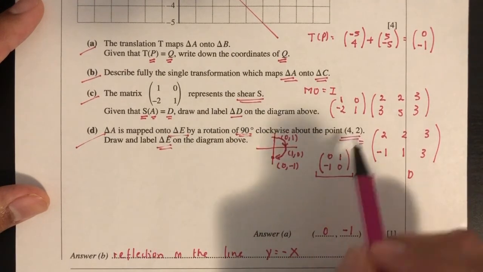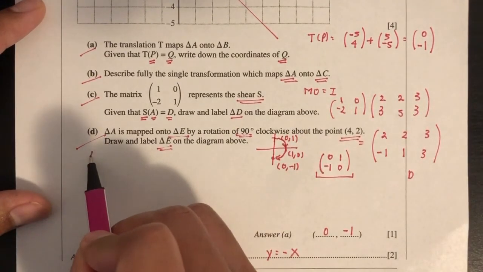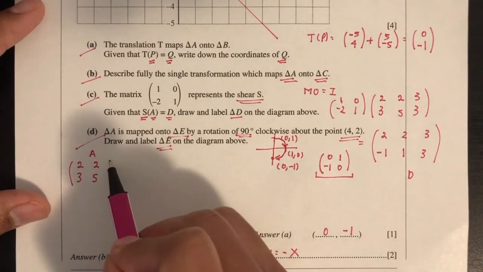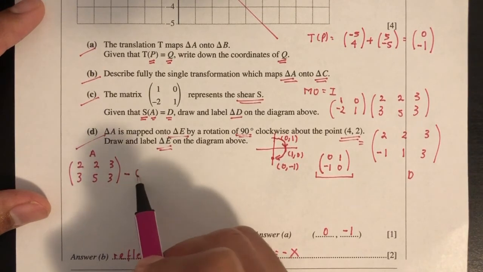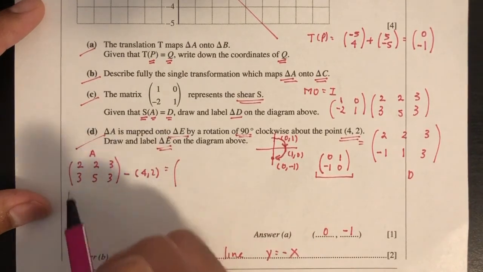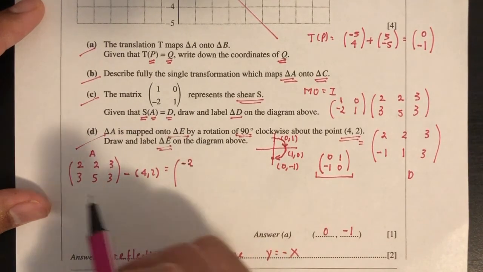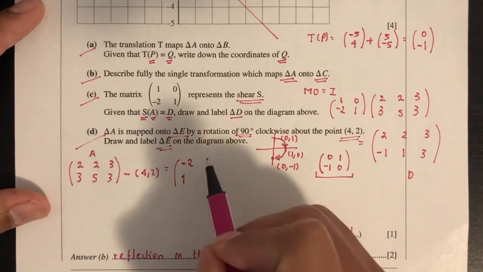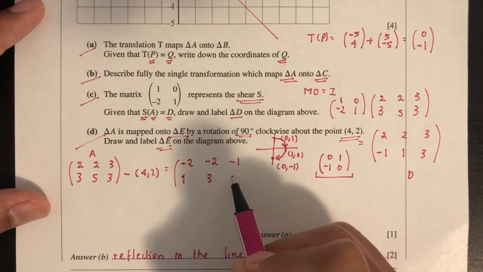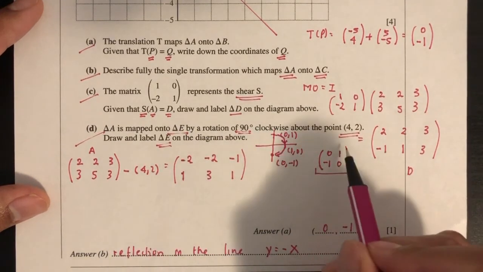Now your center is 4, 2. The first step is to subtract your center. So let's take the points of A, which is 2, 3, 2, 5, and 3, 3. The first step is to subtract the center, which is 4, 2. So everything minus the center: 2 minus 4 becomes minus 2, 3 minus 2 is 1, 2 minus 4 is minus 2, and then it becomes 3 and 1. Then we perform the rotation on this. So this is rotation about center O.